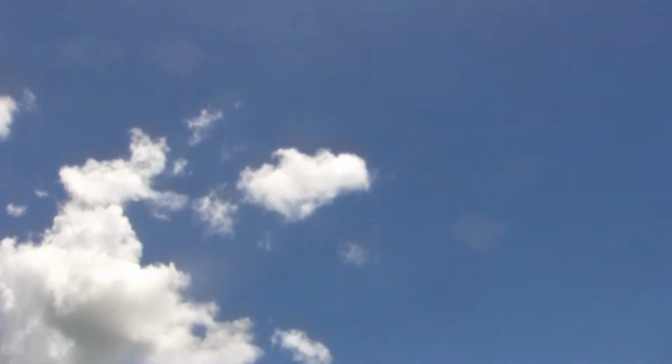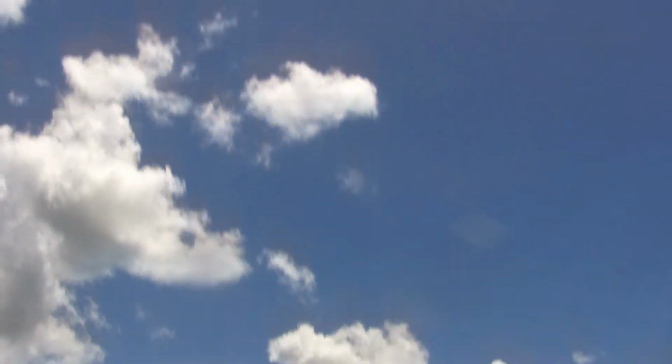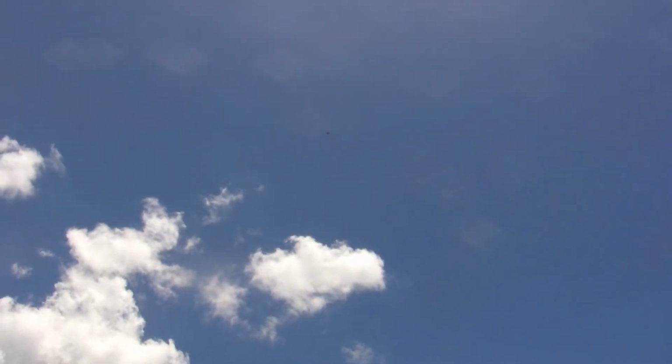So we're going to move it to the right to start flying the rows. Let me see if I can find it. It's extremely bright right now. Alright, I believe it's in view. Yeah, there it is.